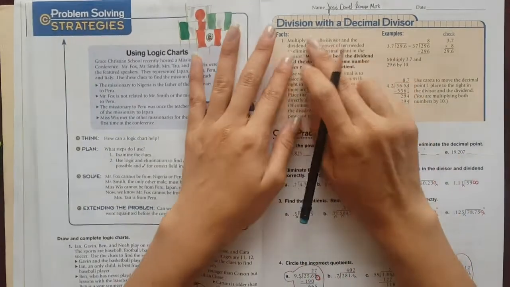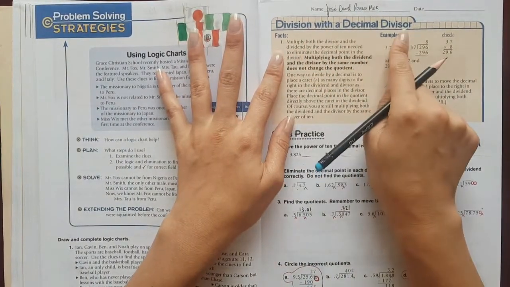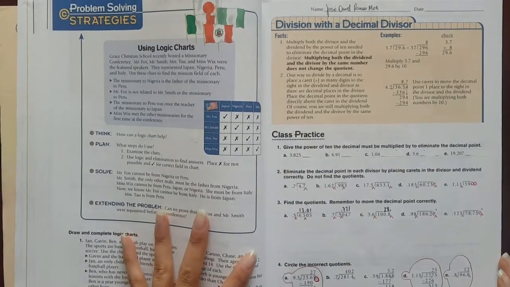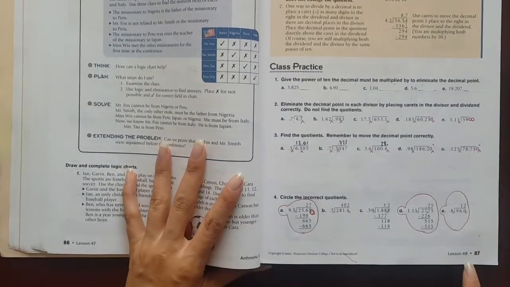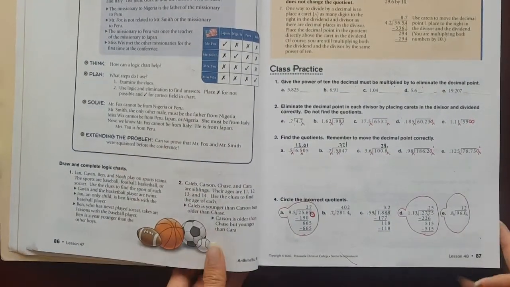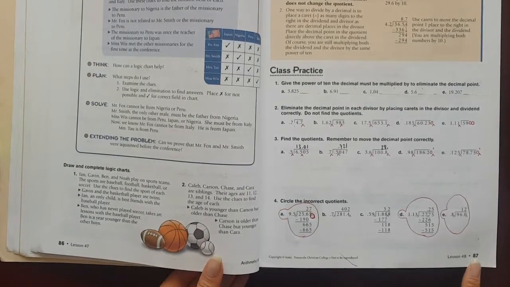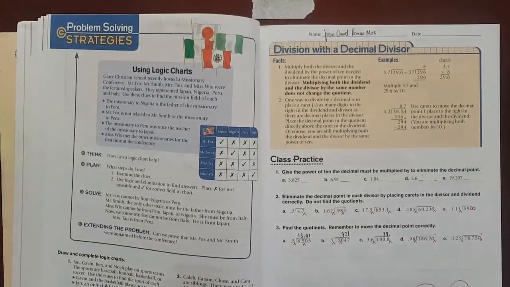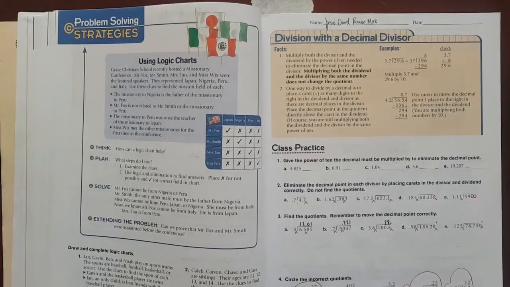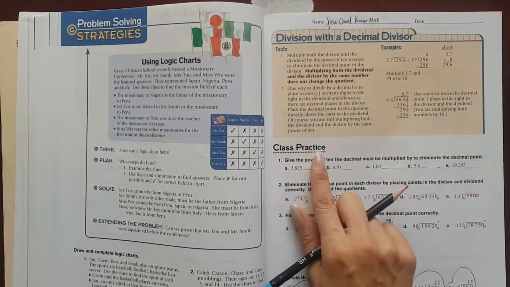Today we are going to work on division with a decimal divisor. So here we are going to work on page number 87, right? We are going to start from this page. Let's start with class practice.